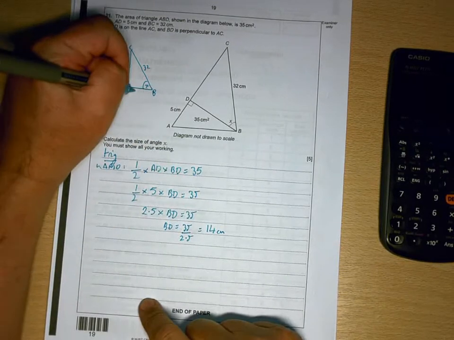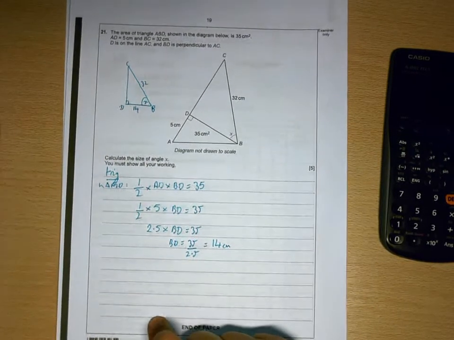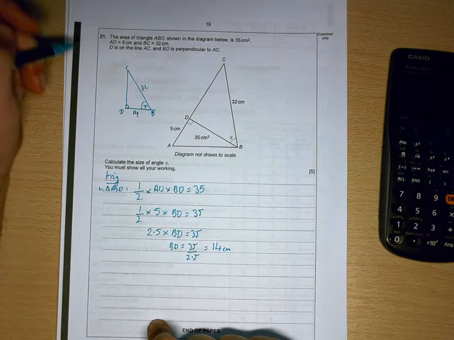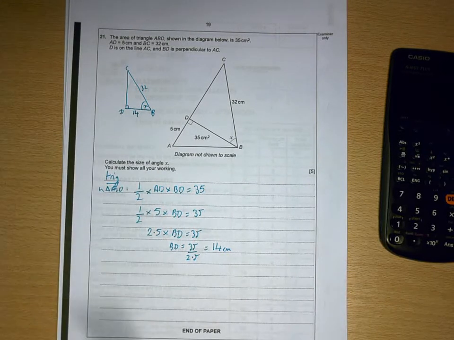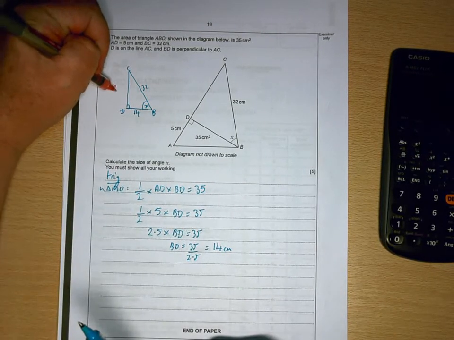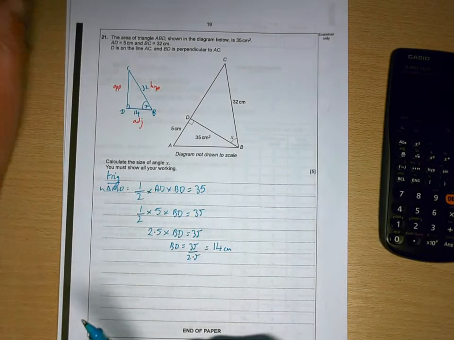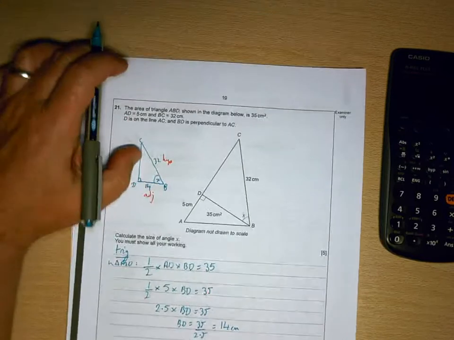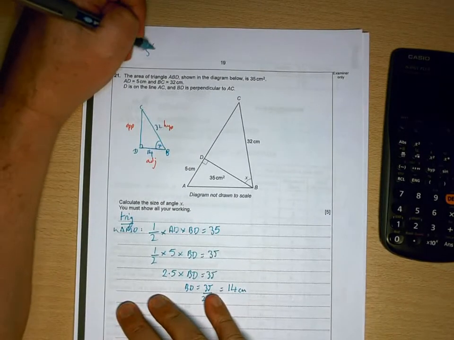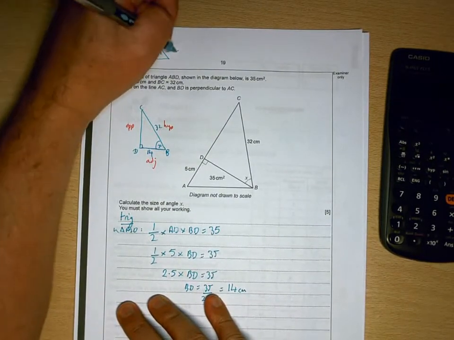So now I know that that is 14. So I label my sides: opposite, hypotenuse, adjacent. Rattle off my SOHCAHTOAs.